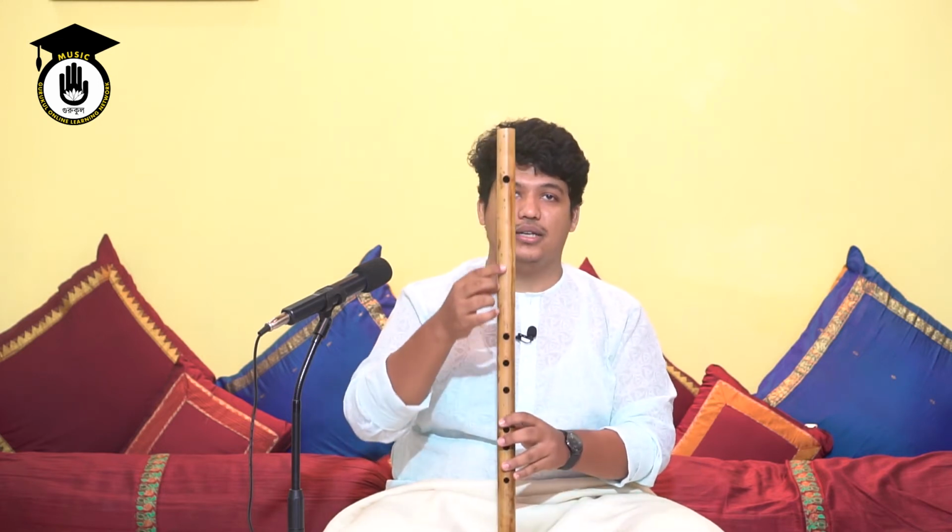But you can see what is in my hand. It is not an orchestral flute, but a traditional Bansuri made of bamboo. A Bansuri is a side-blown flute originating from the Indian subcontinent. It is used in Hindustani classical music, traditional Bengali and folk music.